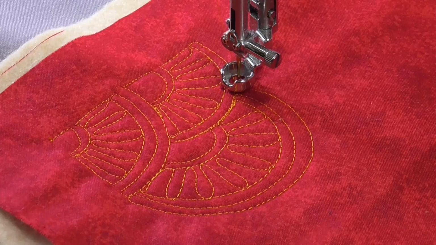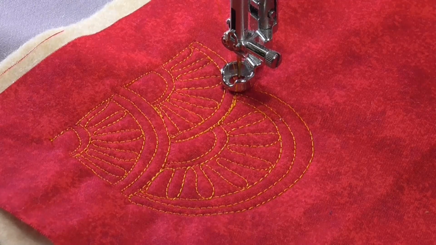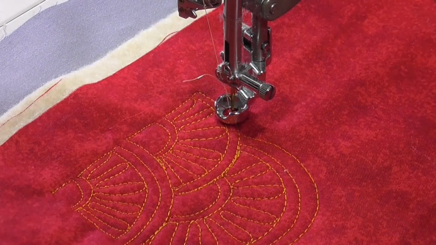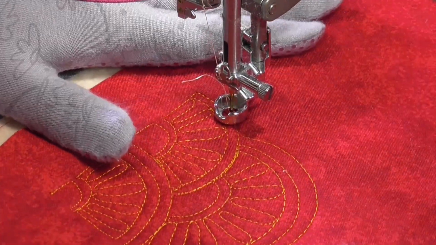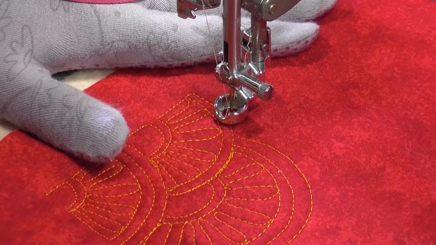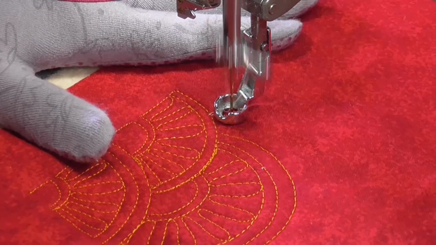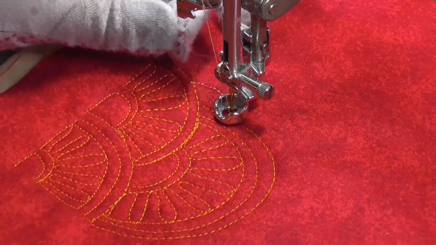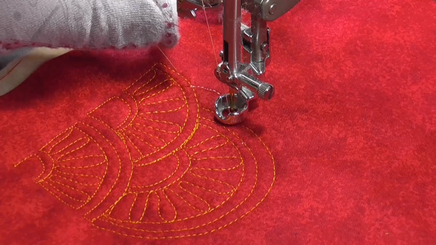Now I can see that the thread is actually not contrasting enough. Let me change it to lighter color. So I changed it to very pale yellow. Hopefully it will look better.